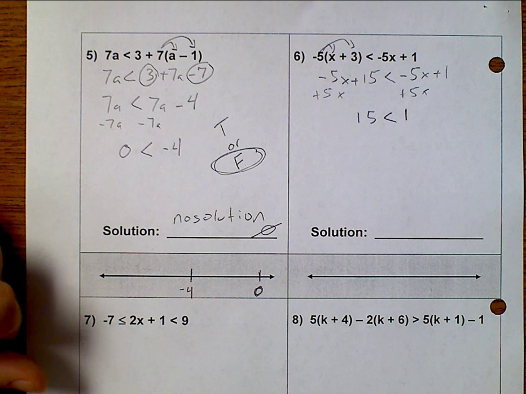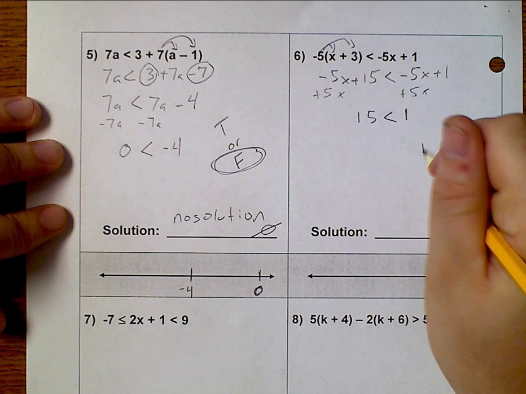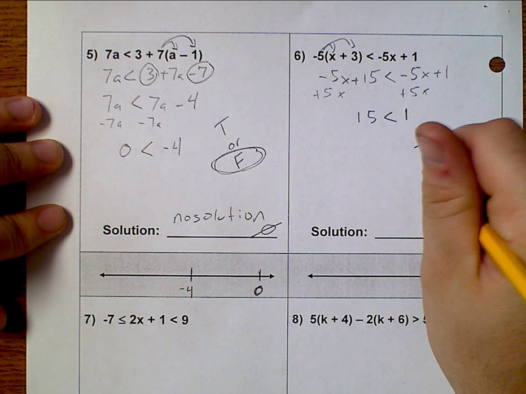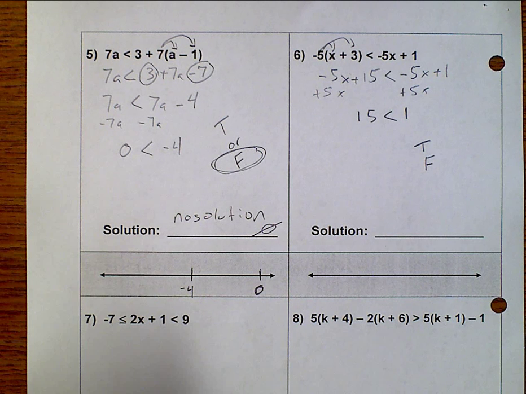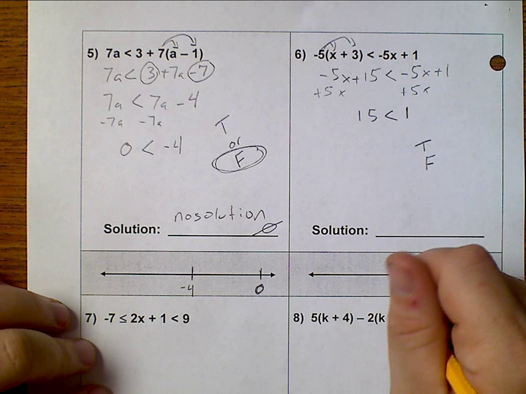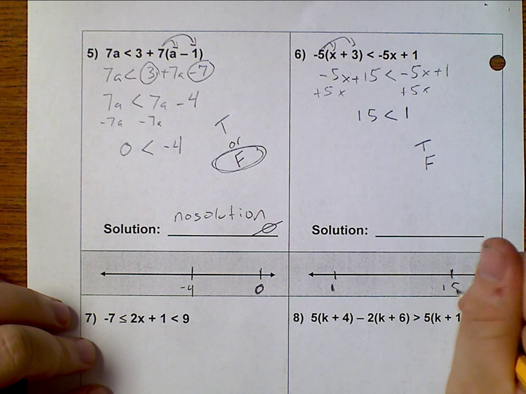Fifteen is less than 1. Well, is this true? Or is this false? Well, let me go ahead and put them both on. I'm going to start with 1, and then 15.